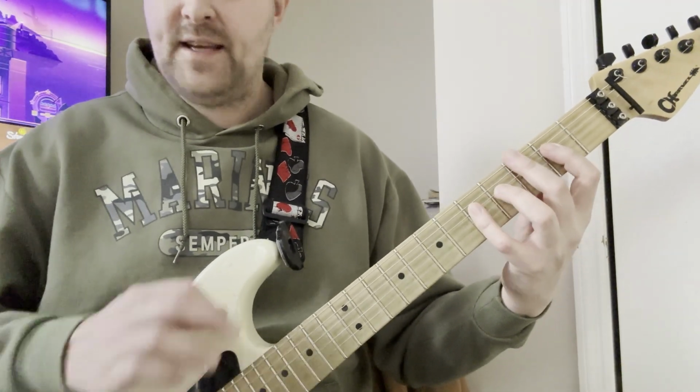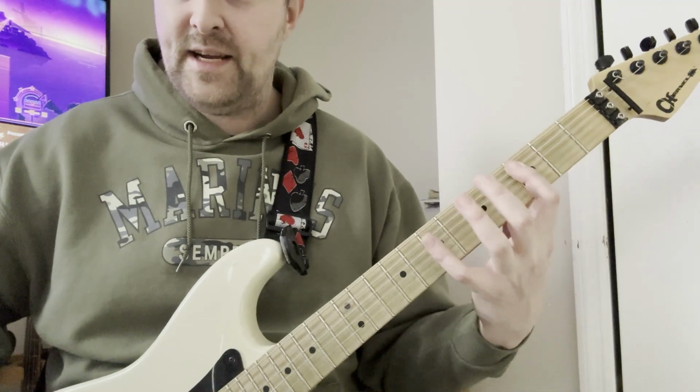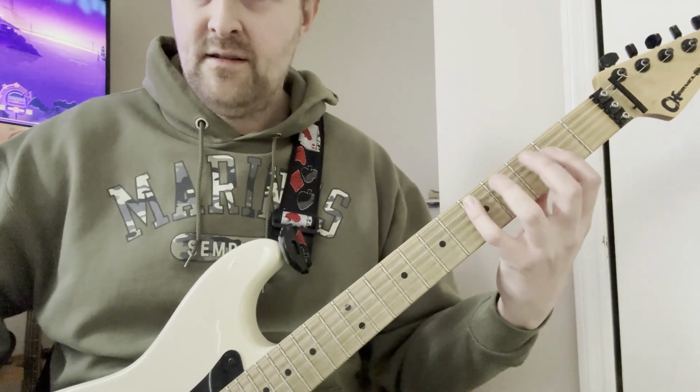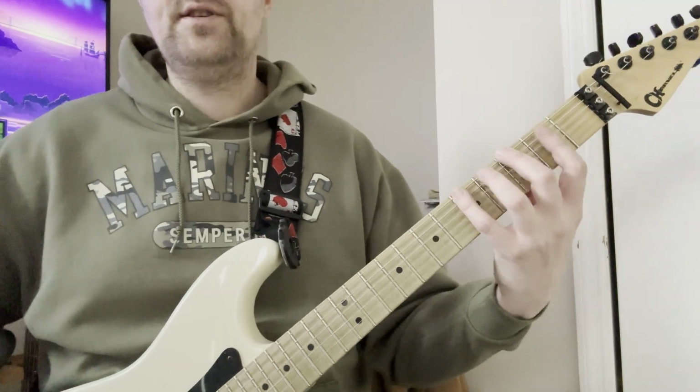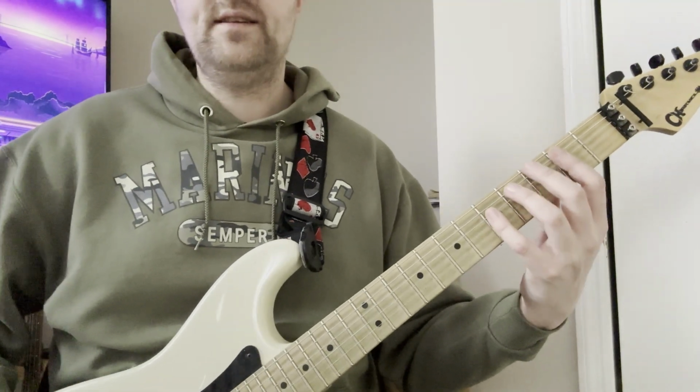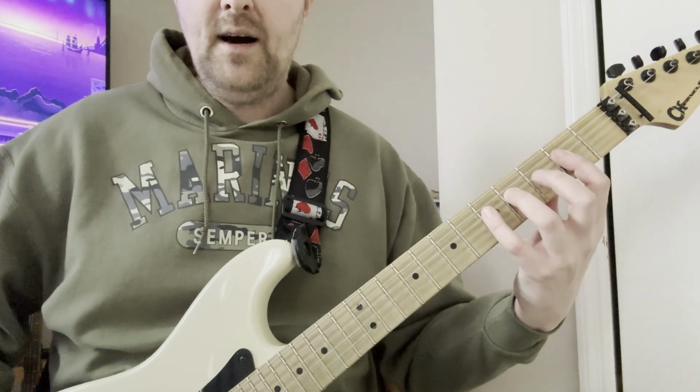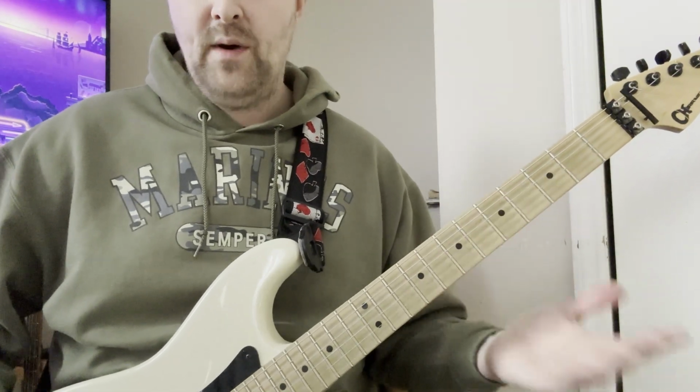And that's the same exact notes that I just did here. It's just closer together, just a different way of doing it. That's doing it in one octave both ways.